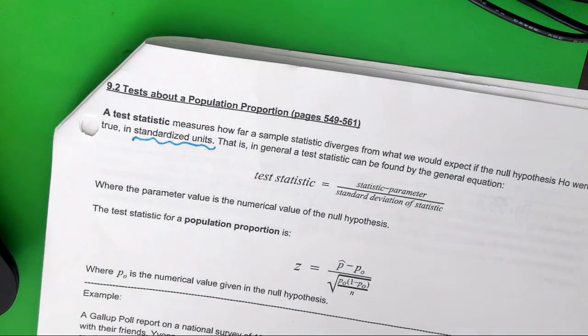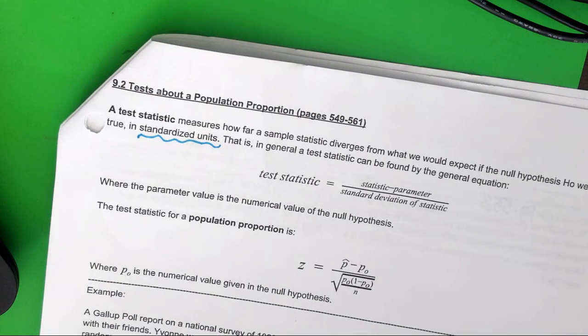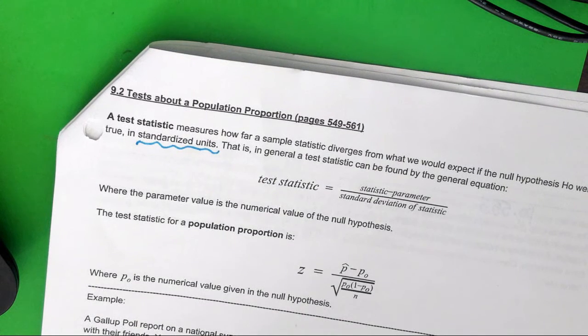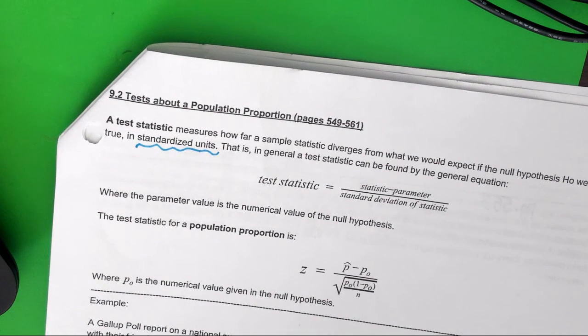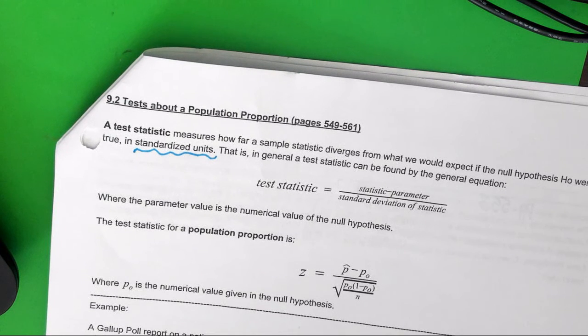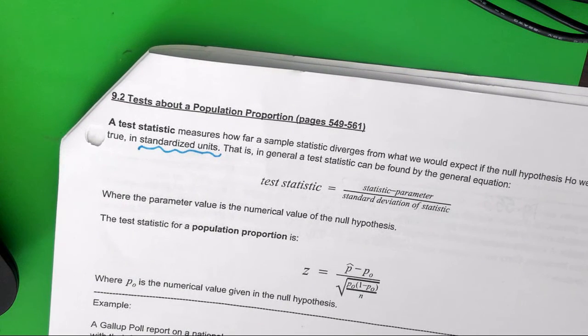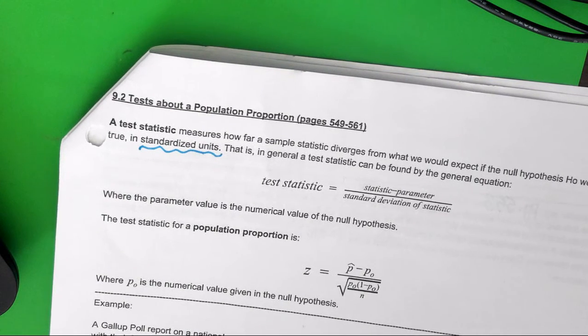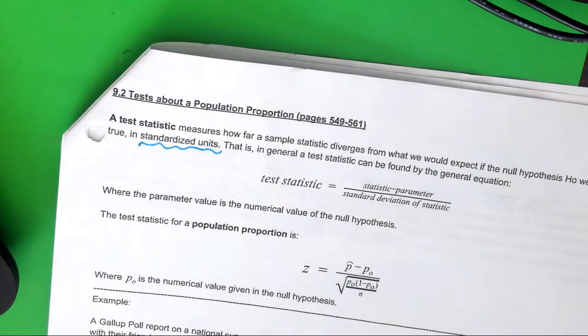It's also important to note that this is a two-tailed test, just because they didn't state whether it was greater or less than, it was just different. The only other thing we would want to add is trying to make the calculator easier.